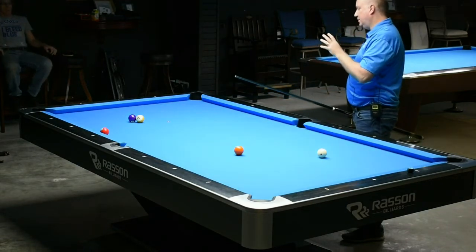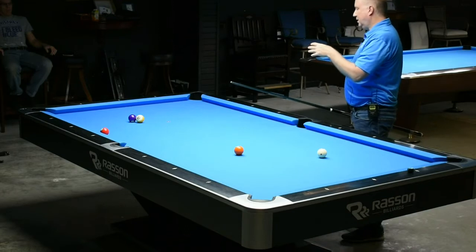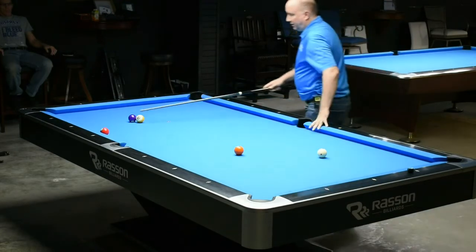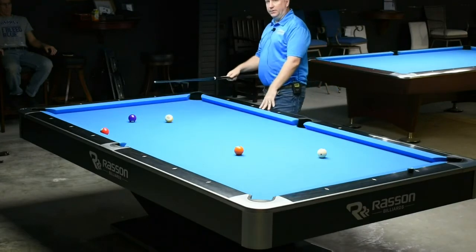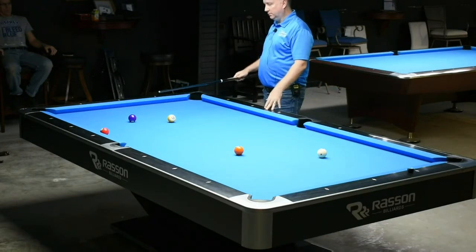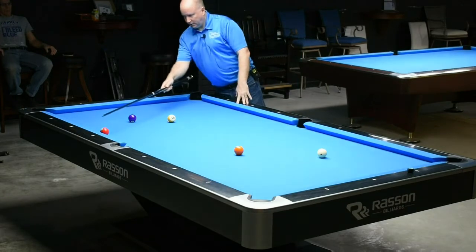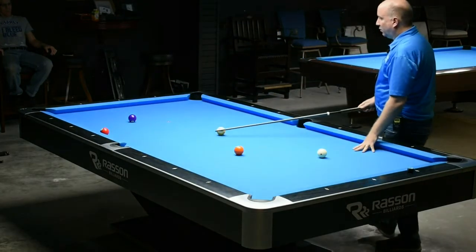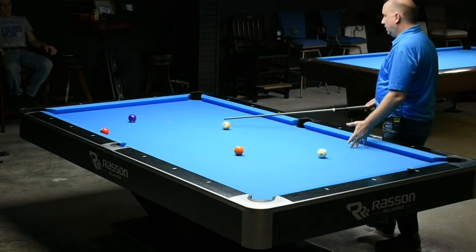So a stop shot is when you're hitting the ball full in the face. If it's at an angle, typically it's referred to as a stun shot. And if you hit a stun shot, it's going to go down that 90-degree line, and it's going to hit that rail at that angle. So that is really the basis for all of your position plays.